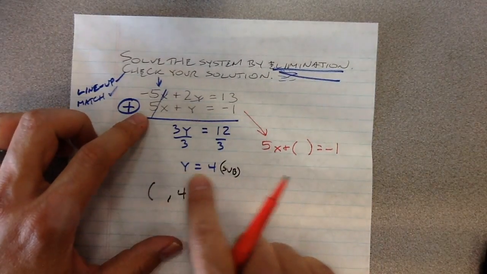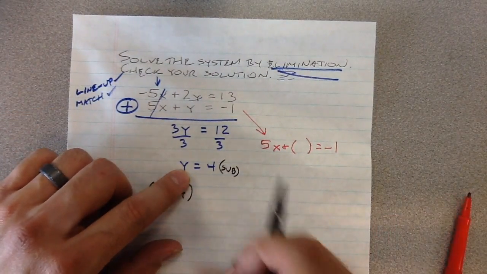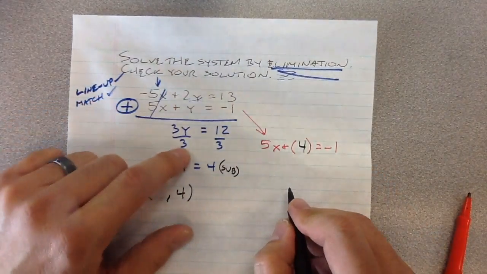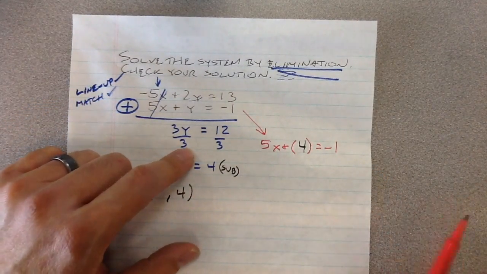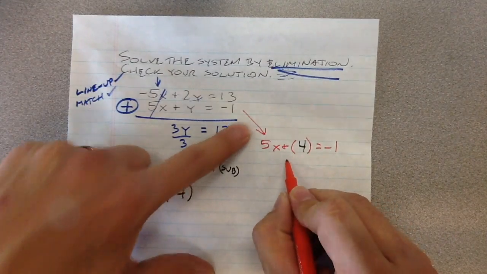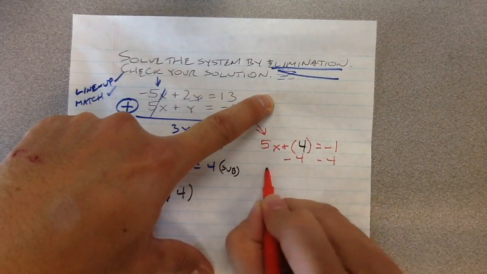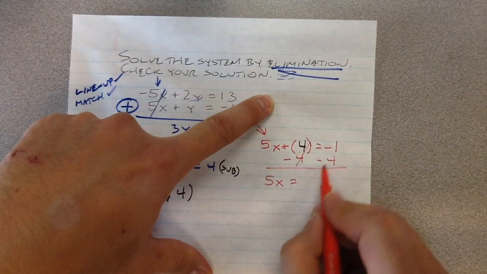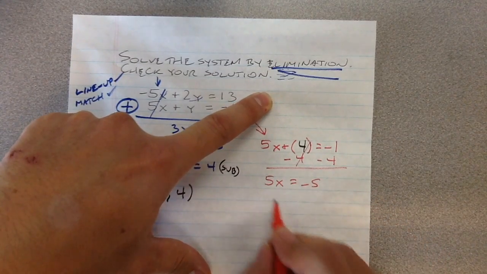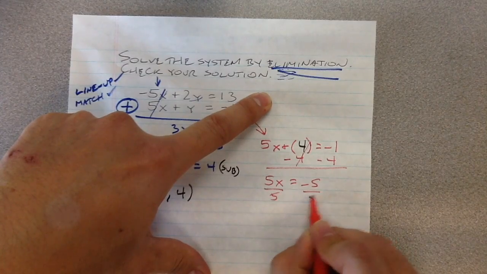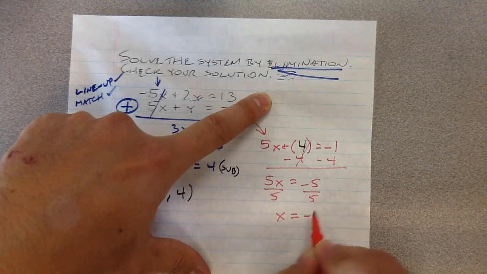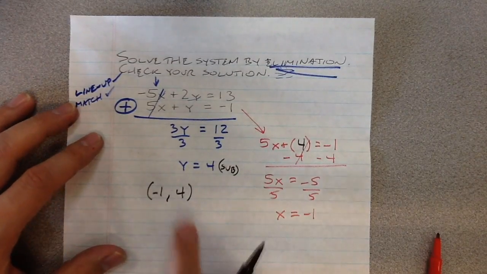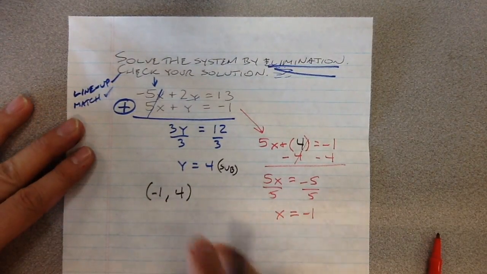Now what this is telling us to do is, y has been swapped out, we swap in 4. And again, we can solve this. 5x plus 4 equals -1. So first thing we do is get rid of the plus 4 by subtracting. I get 5x equals -5. Then to get x by itself, divide by 5. So x equals -1. So that should be our solution to the system. X is -1, y is 4.